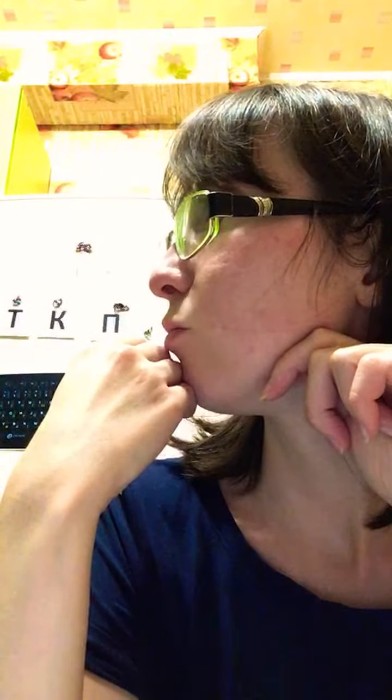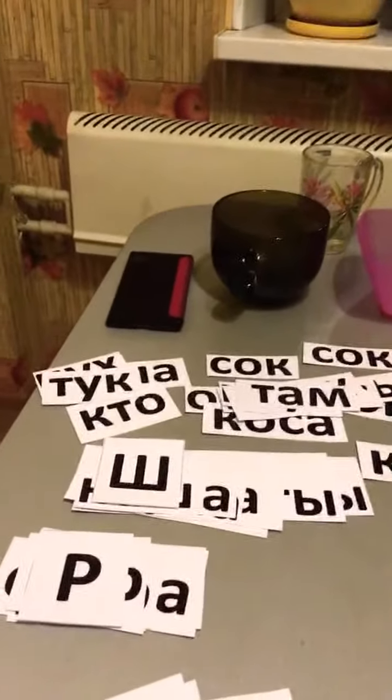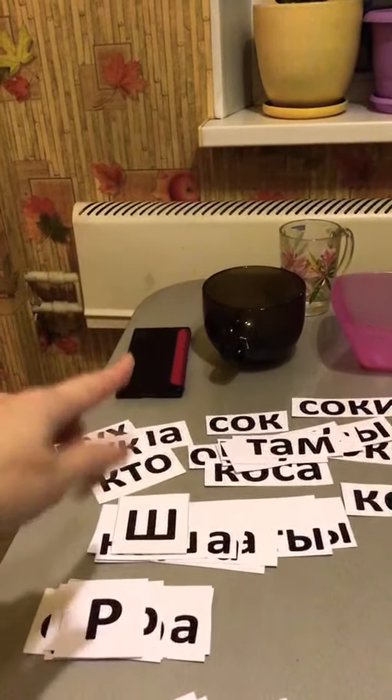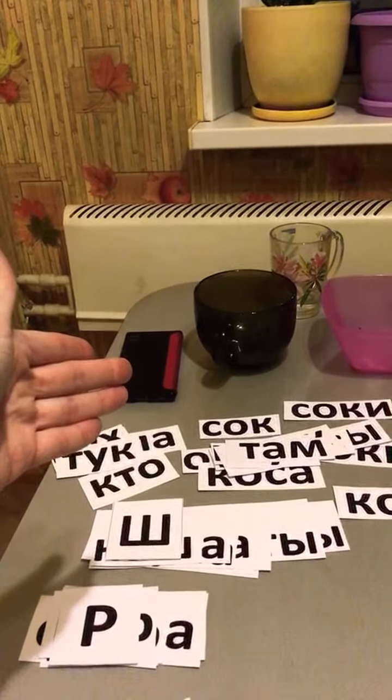The next word. Read it by yourselves first. 1, 2, тот. Тот means that. By the way, тот is masculine, so I can say this word just for masculine nouns. Let me change the camera. That phone, телефон, is masculine in Russian.